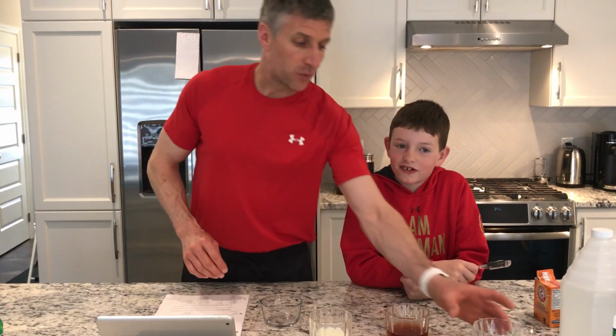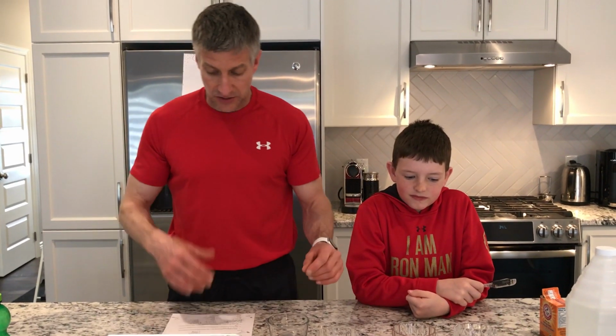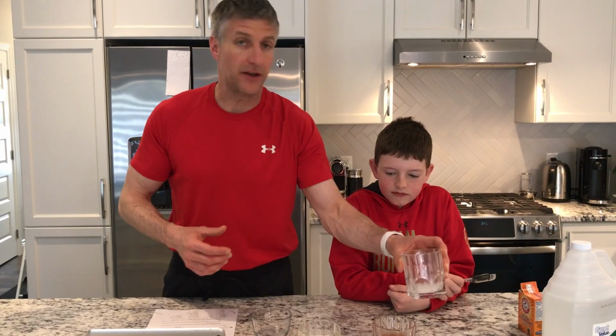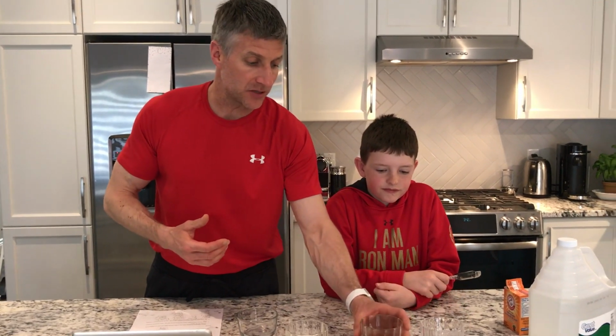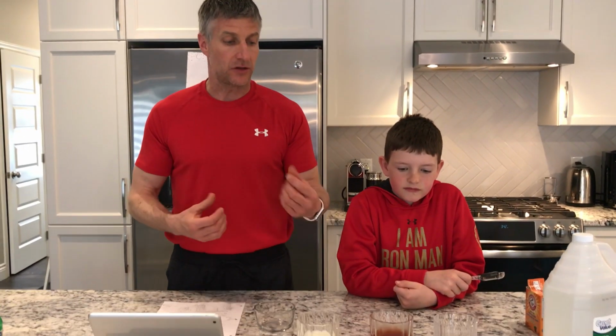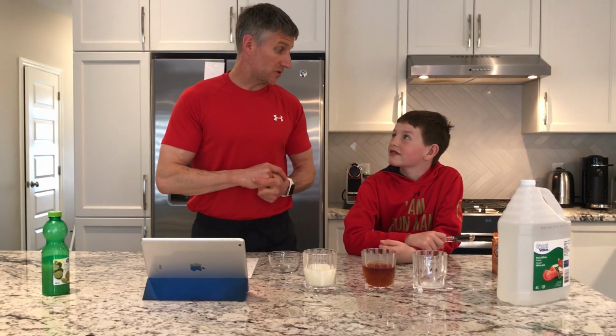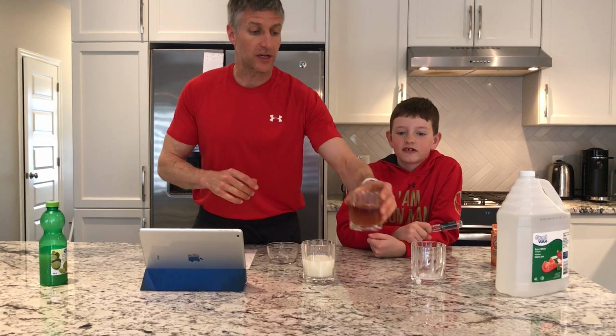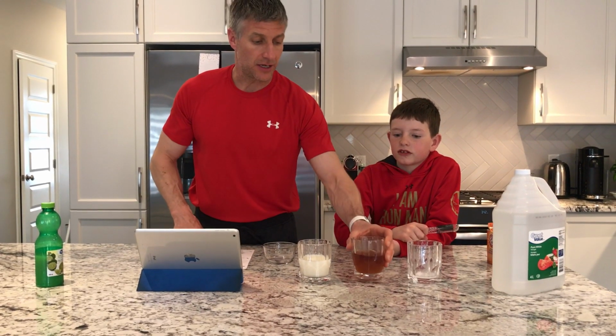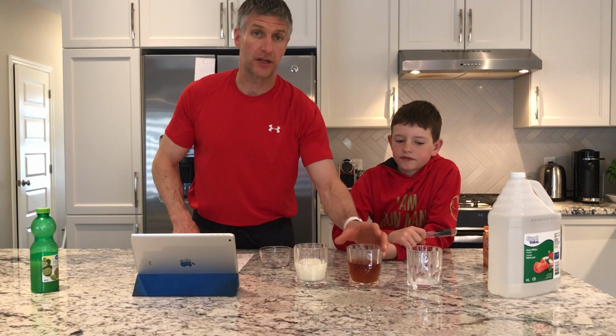Okay. It's important to note too, guys, that these are not very easily undone. Once a chemical reaction happens, we can't separate the new substance that's produced. We can't undo the color of this new substance because it's undergone a chemical change.